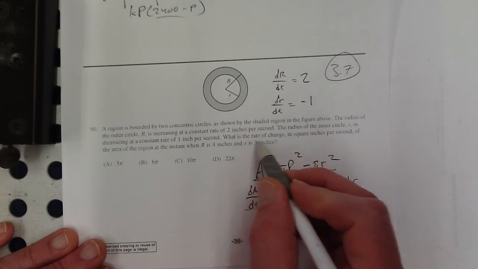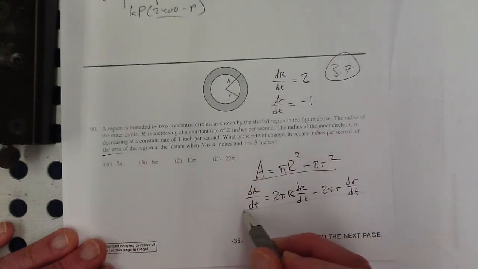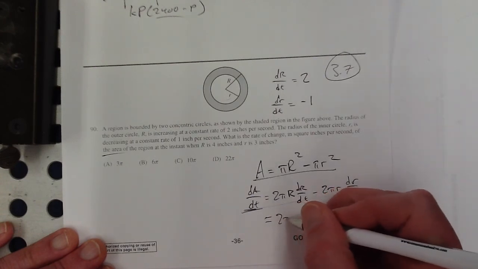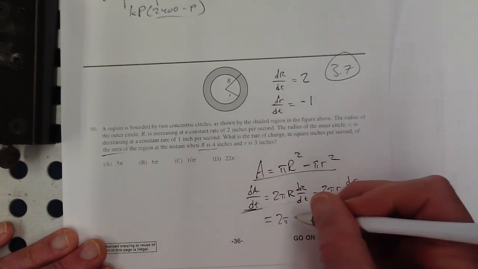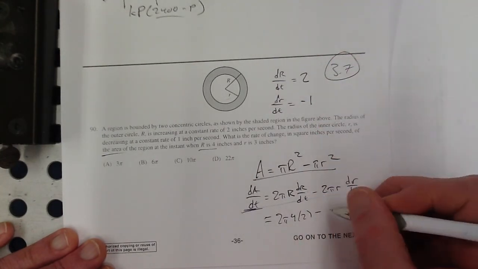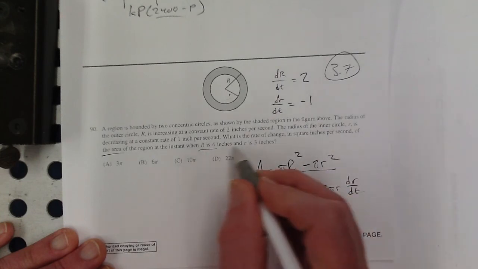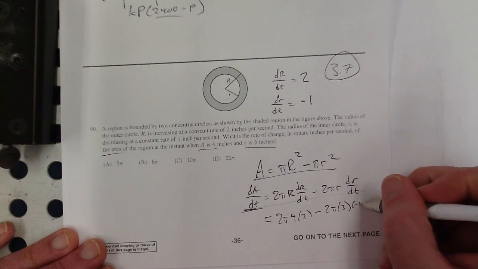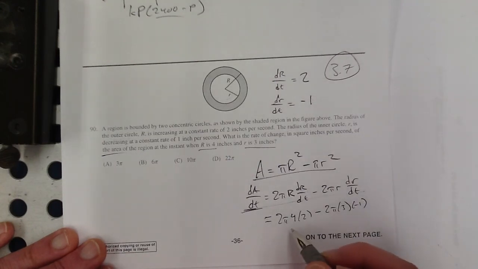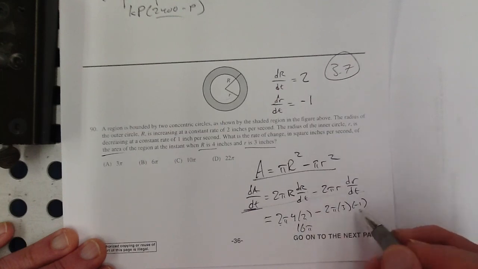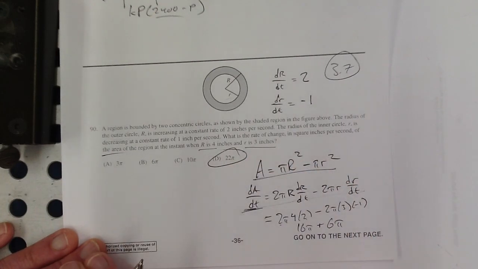So looking for the rate of change of the area, that's this. So I just need to plug in my stuff. 2 pi, when big R is 4, dR/dt is always 2, minus 2 pi, when little r is 3, and dr/dt is negative 1. So let's see, I got 16 pi plus 6 pi. That's 22 pi.